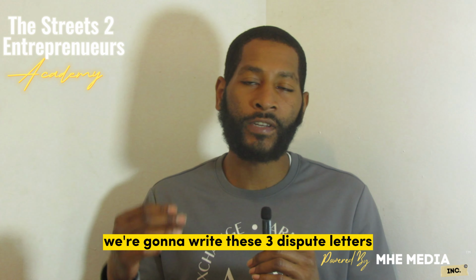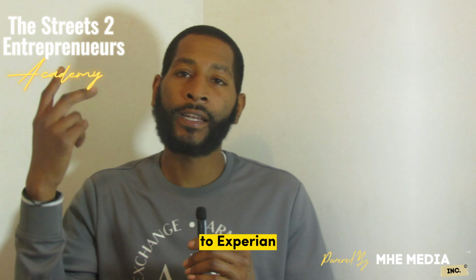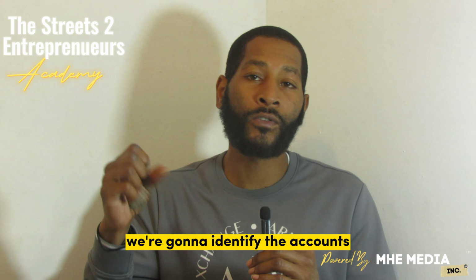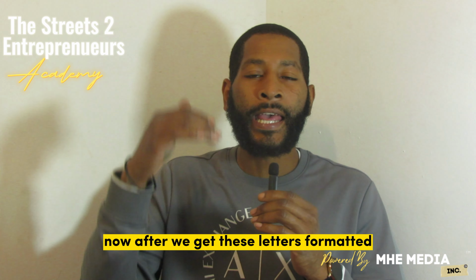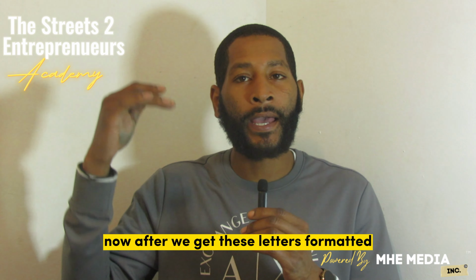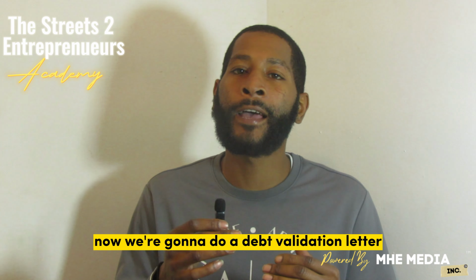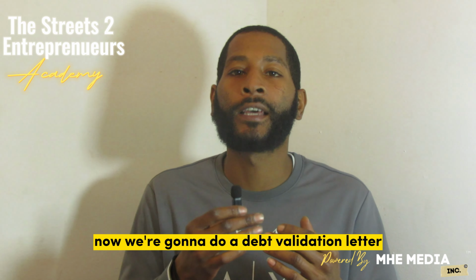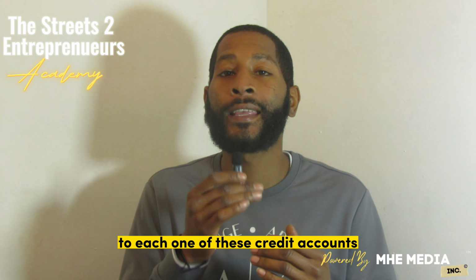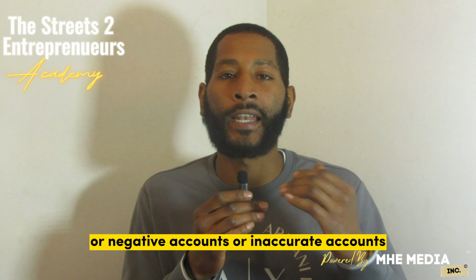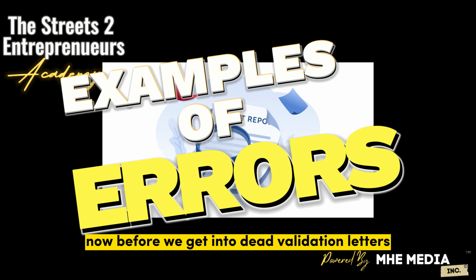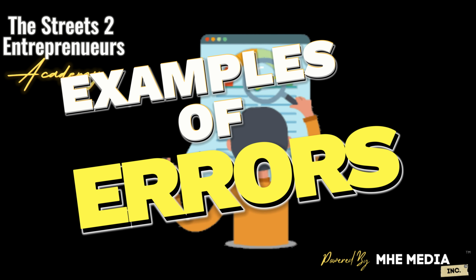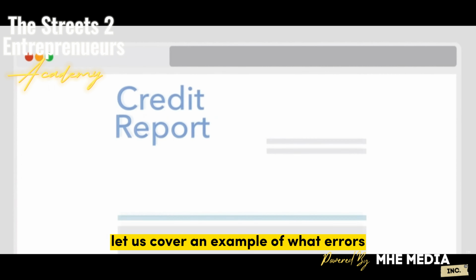We're going to write these 3 dispute letters to Experian, Equifax, and TransUnion. We're going to identify the accounts. We're going to identify the errors. We're going to put 2 errors for each account. Now, after we get these letters formatted for the 3 credit bureaus, we're going to do a debt validation letter to each one of these credit accounts or negative accounts or inaccurate accounts to send us a debt validation. Now, before we get into debt validation letters, let us cover an example of what an error might look like on a credit report.